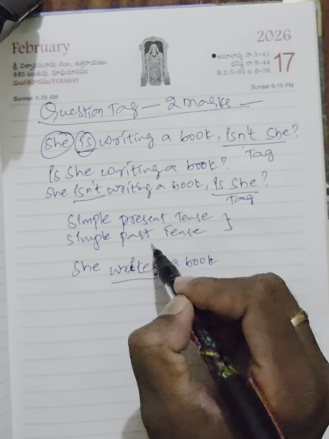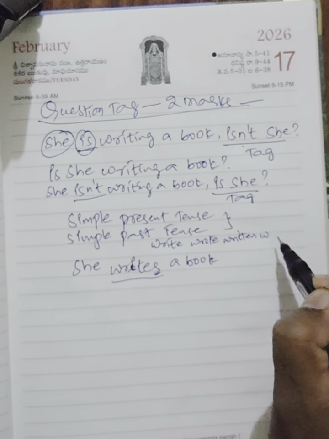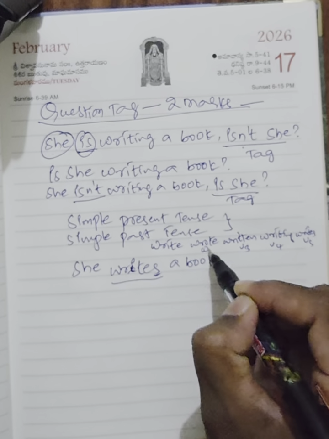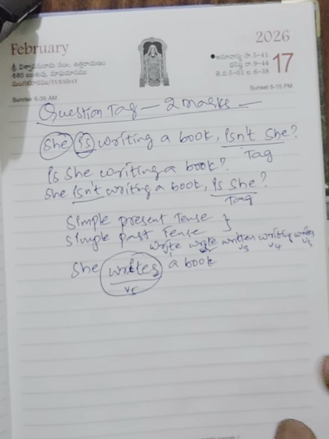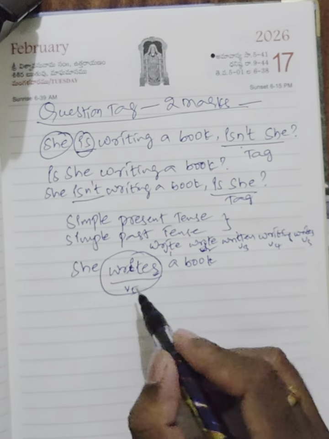And you already know, right? Verb forms: write, wrote, written, writing, writes. It's V5, V4, V3, V2, V1. Let's take this as a V5. If you find a V5, what is the question tag basically? Whenever you get a sentence in the exam, look at the helping verb. If you get the helping verb, it's easy, but here the helping verb is not there. This is what you have to find out: what is the verb form.